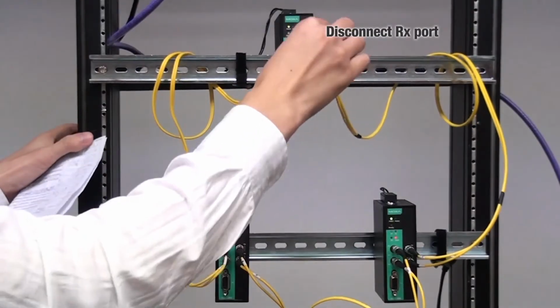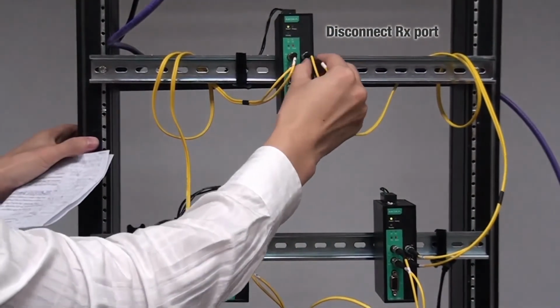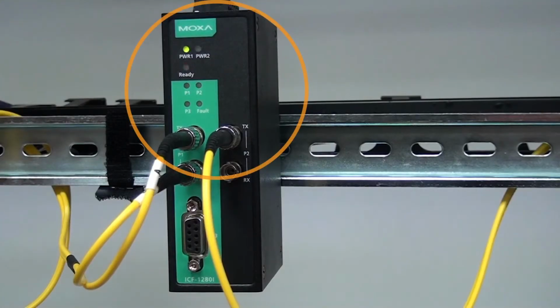Next, let's try the same thing with the RX interface on port 2. This time, we'll see a slightly different response from the converter to indicate that there's a different interface at issue. The port 2 LED is flashing red. The state of the red LED, flashing or solid, specifies whether the connectivity issue is on the TX or on the RX interface of port 2.